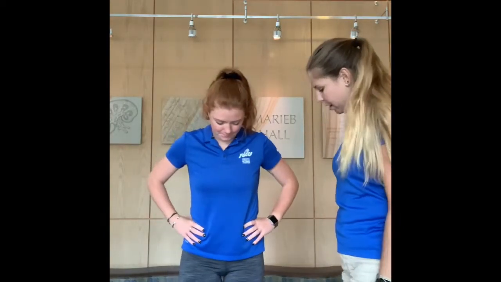Okay, so after that one, we're going to move into the double leg stance. So just go ahead and shoulder width apart. Same thing, go ahead and close your eyes. And I'm looking for the same thing in this situation. I'm going to stand close just in case she falls. You never know. So I'll say 20 seconds went by with that one.